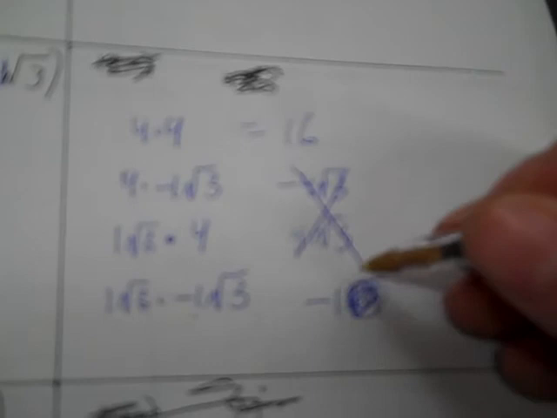Then I open up a square root and I multiply 3 by 3, which is 9. Now don't just leave that because 9's on the board. That's a perfect square. That turns into 3. And then 3 is multiplied by negative 1, which is negative 3. Now you plus those. 16 plus negative 3 is 13. Don't multiply them, you add them.